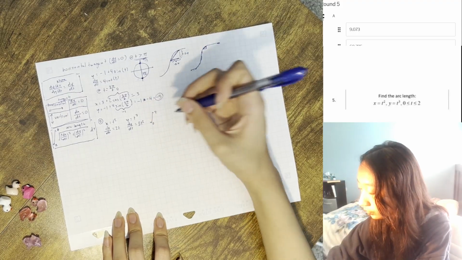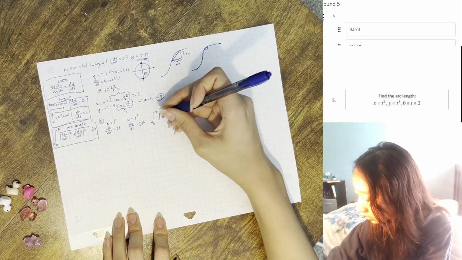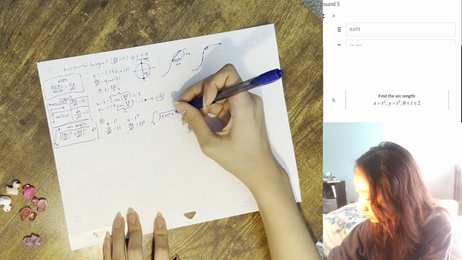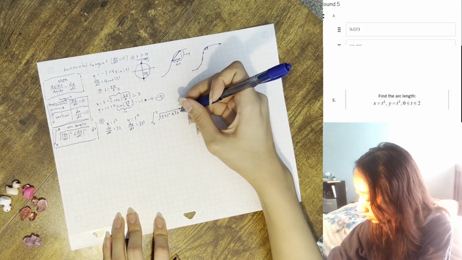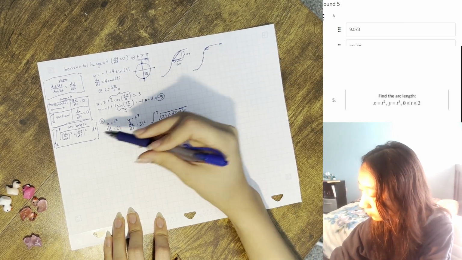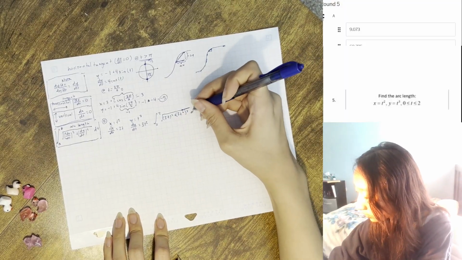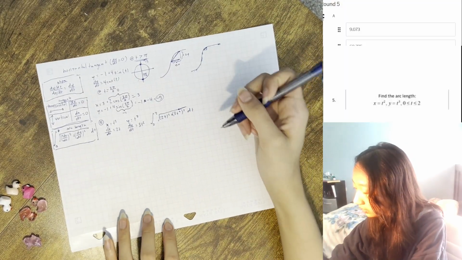From 0 to 2, because those are the bounds they give you, we're going to take the square root of 2t squared plus, because these two are our equations for dx over dt, dy over dt. We're going to put that all in an integral, cap it off with dt.